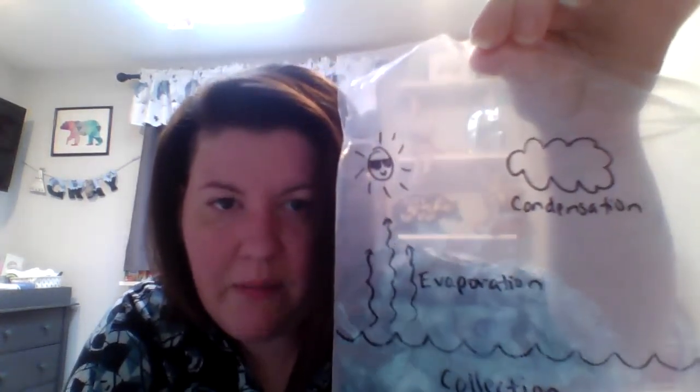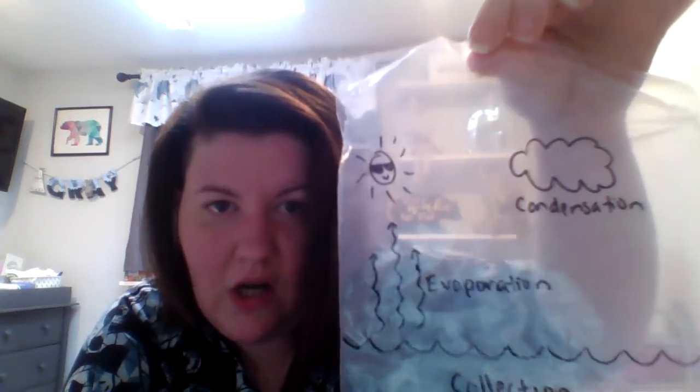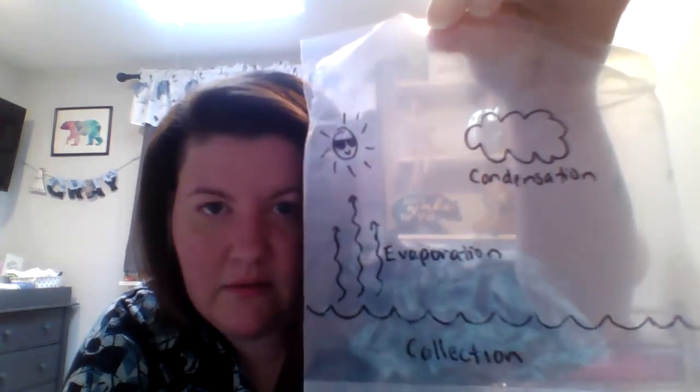Okay. Now what happens when there's too much moisture in that cloud and it can't hold it anymore? What happens? The cloud releases all of the water and it comes down as what? Precipitation. You guys are awesome. So I'm going to draw some arrows coming down from the cloud. And I'm going to draw some raindrops.